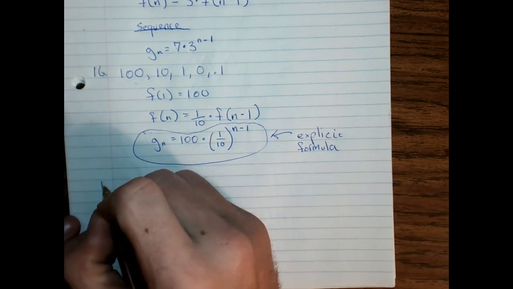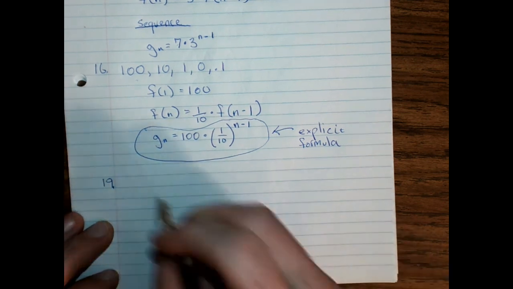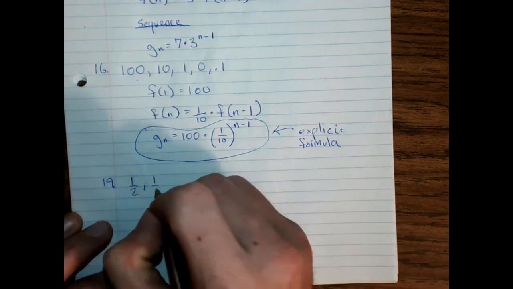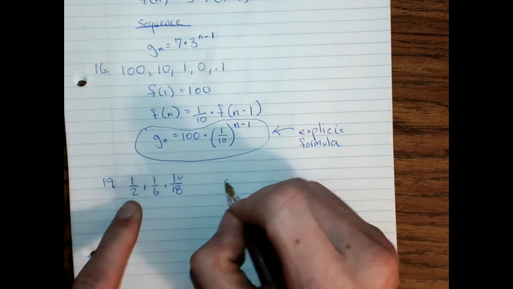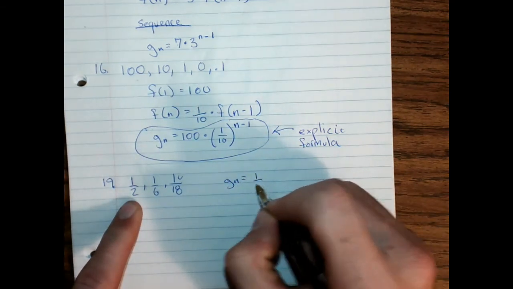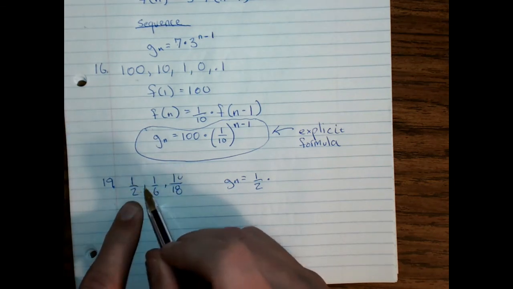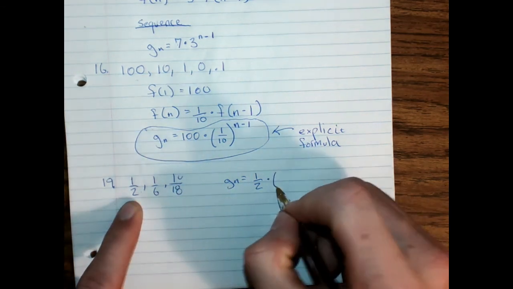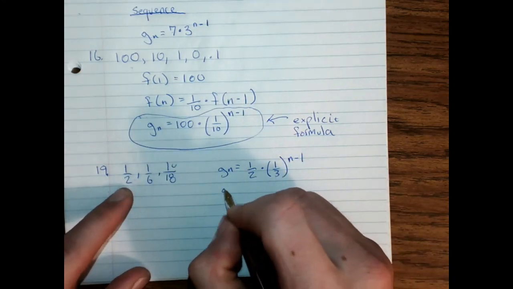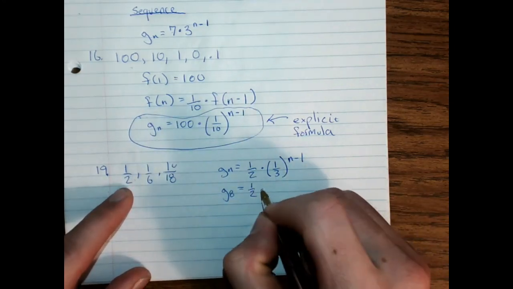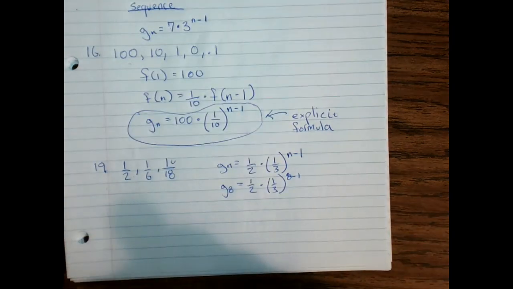So for number 19, we want to find the explicit formula for the sequence 1/2, 1/6, 1/18. Well, we're going to need our first term. So g sub n is going to equal g sub 1, our first term, times our common ratio. What am I multiplying by? Well, 1/2 times what gives me 1/6? 1/2 times 1/3, and then I'm going to raise that to the n minus 1 power. And then to find g sub 8, the 8th term in the sequence, is going to be 1/2 times 1/3 to the 8 minus 1, and of course 8 minus 1 is 7.